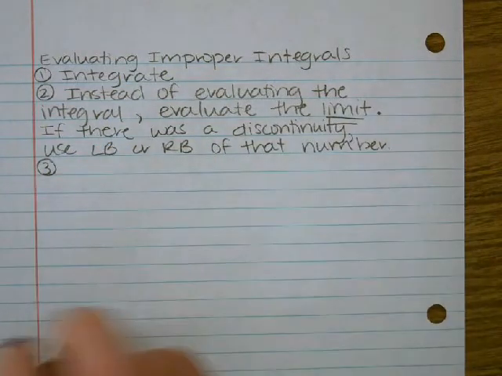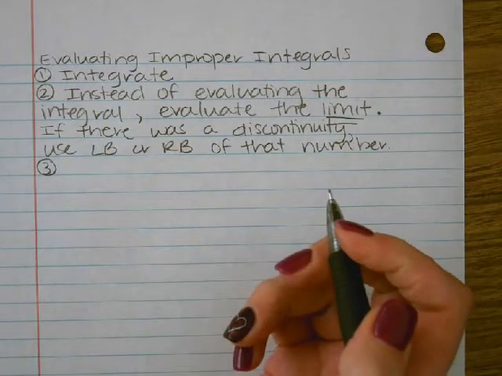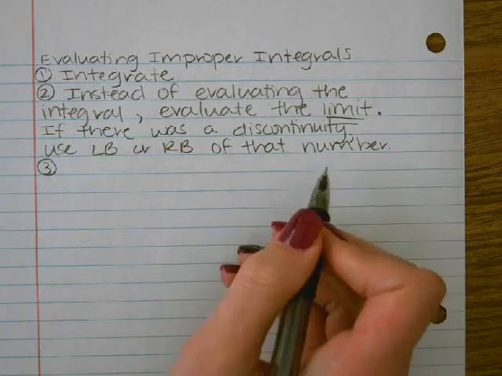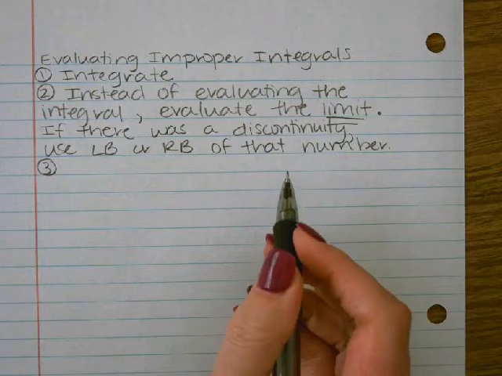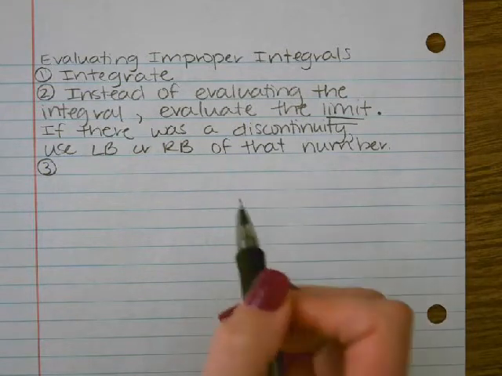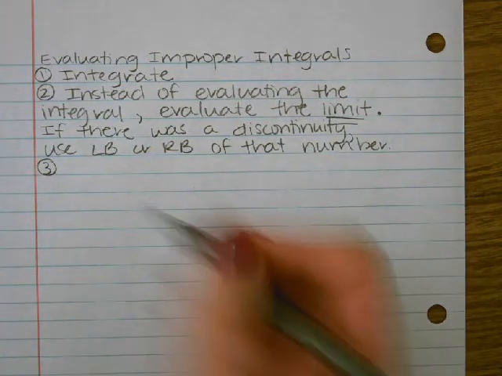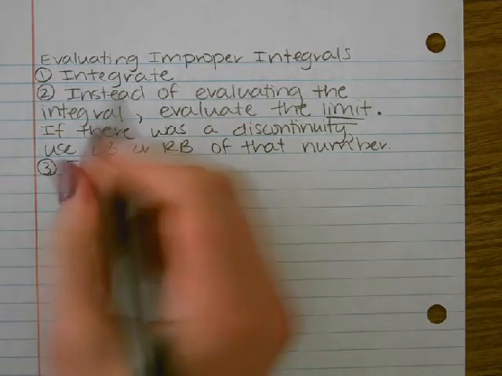So when you think about what your answers could be, when you do those limits, if the limit exists in every single part, then the integral converges, and it converges to the value that you get.